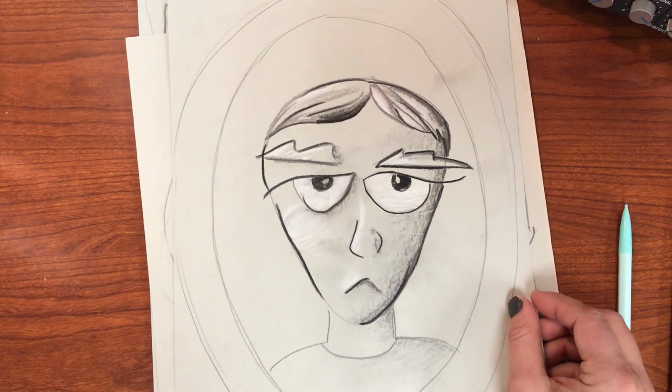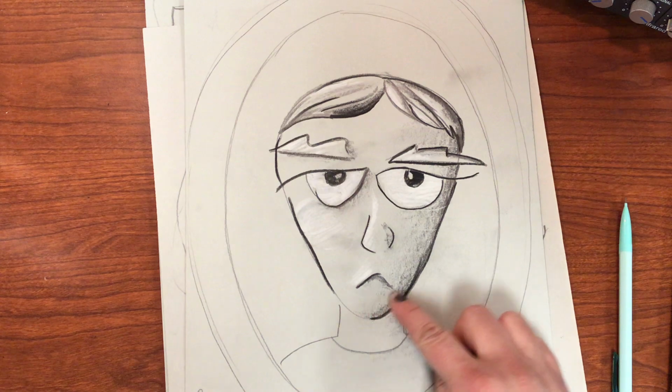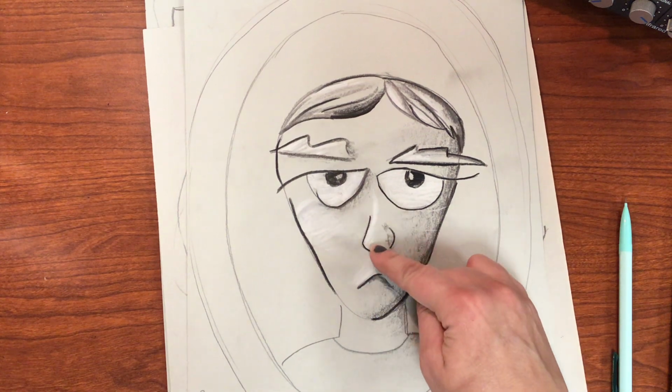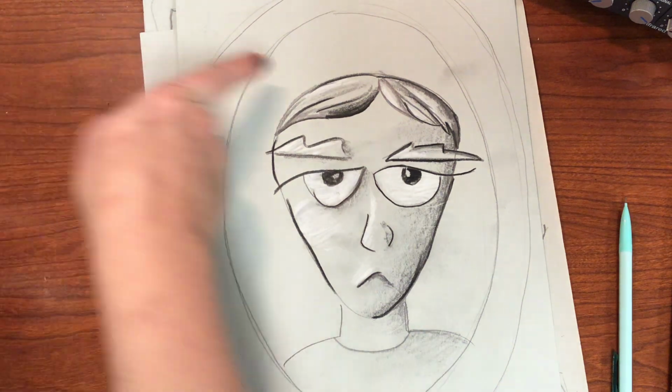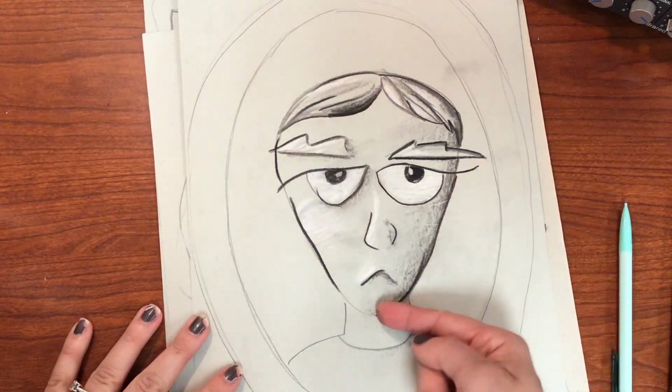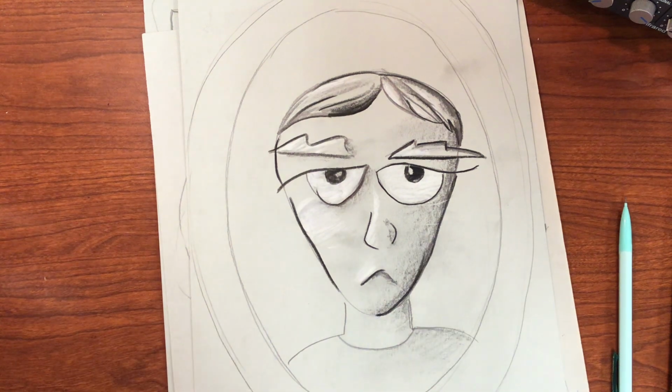Here's another example. It's got some simple shading down the side of his face, but I was able to come back in with the white and add highlights on the lighter side. This one, the light is shining from the left, and he has his dark marks over here on the right.